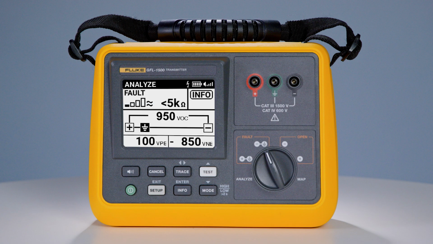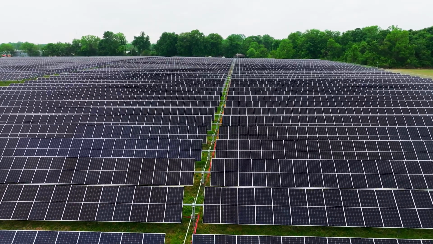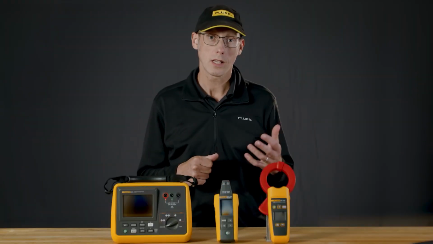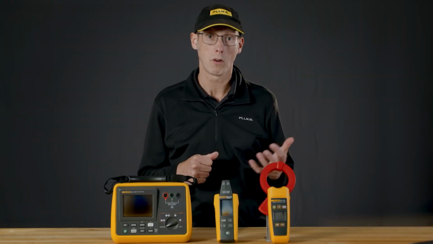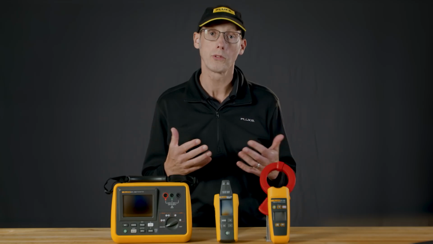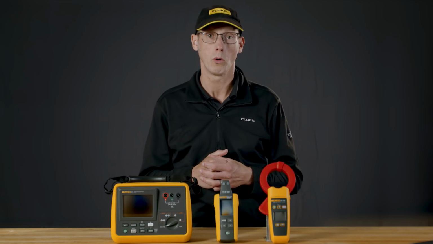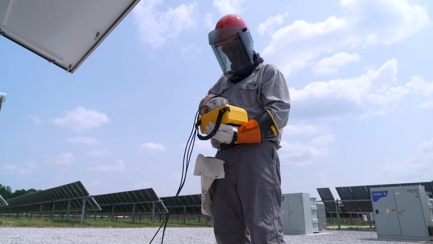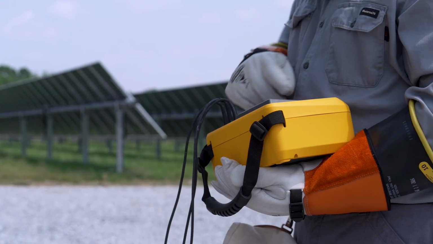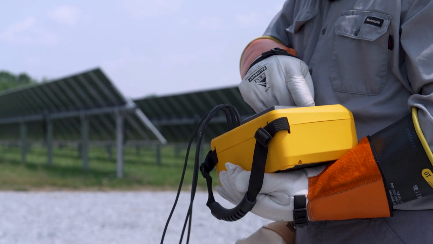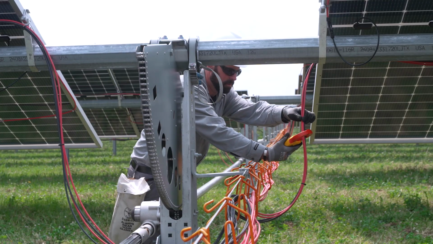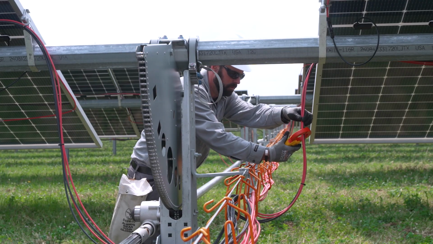Analyze mode, if you enter the number of modules in the string, will also tell you the approximate location of a ground fault. It does this by dividing the open circuit voltage by the number of modules to identify the open circuit voltage of the individual module. And then when it detects voltage to ground on either the positive or negative side, it divides by that open circuit voltage of the individual module to identify the approximate location in the string of that ground fault.